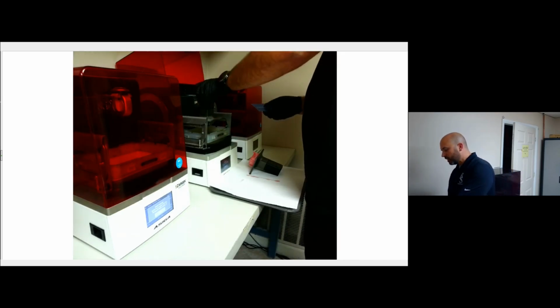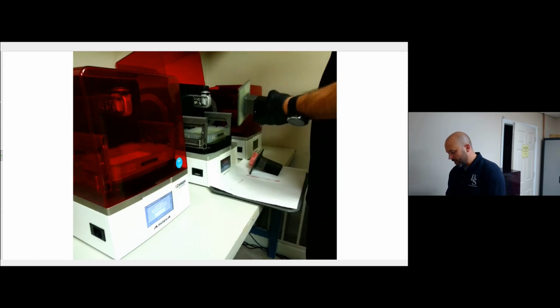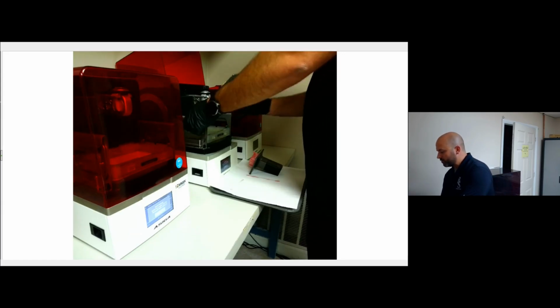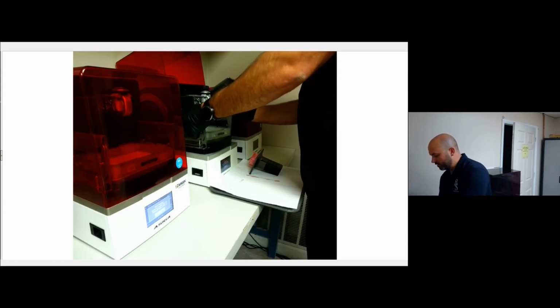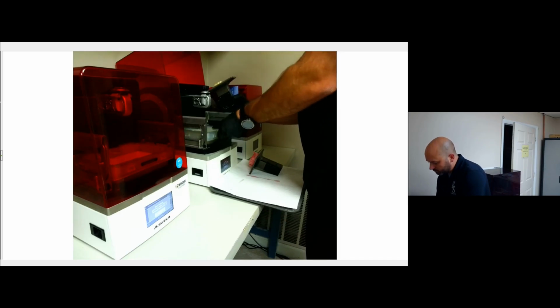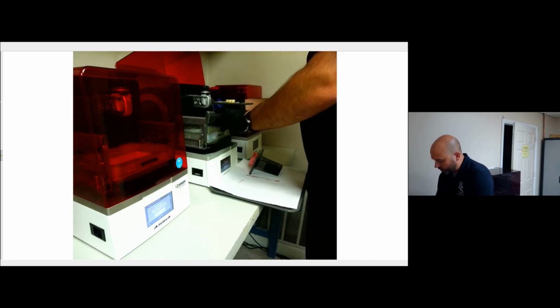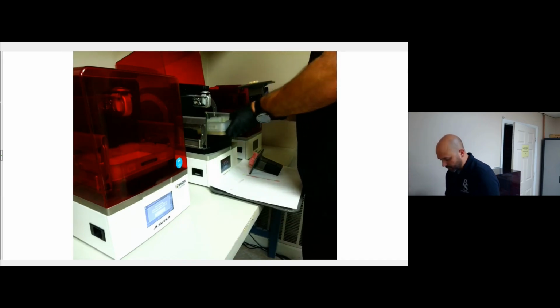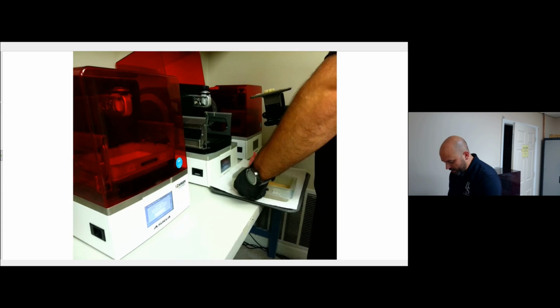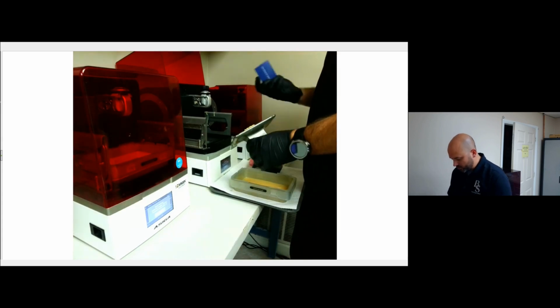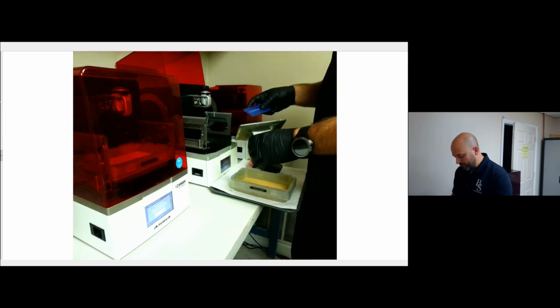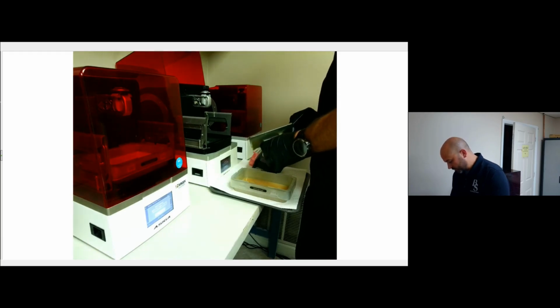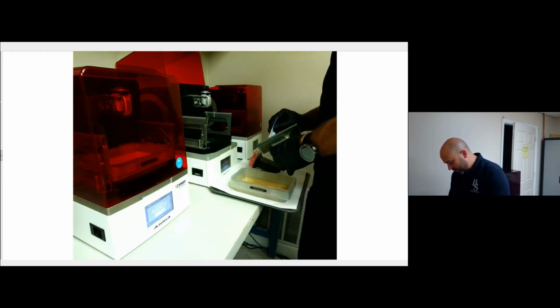So I'm going to pull this off of here, and then I'm also going to release the tray and pull it off of here. And I'll set it on my tray here, and I'm just going to take a normal business card and scrape all the excess back into the tray.